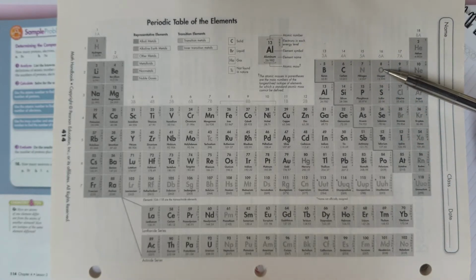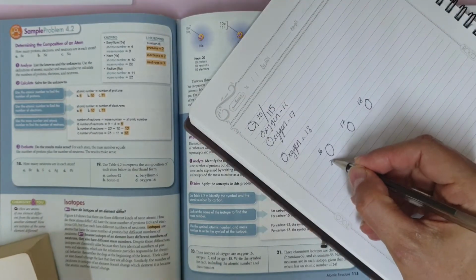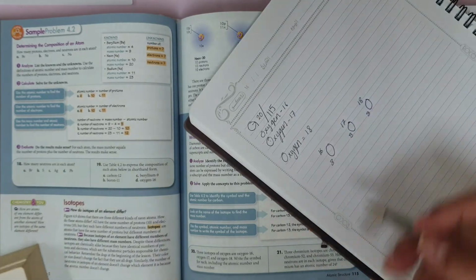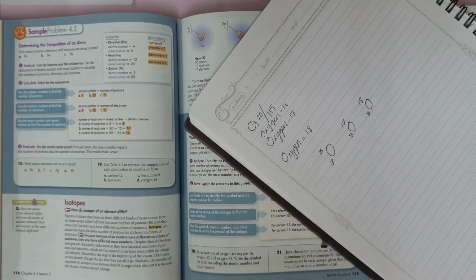Oxygen is here. The atomic number of oxygen is 8. Three isotopes of oxygen.